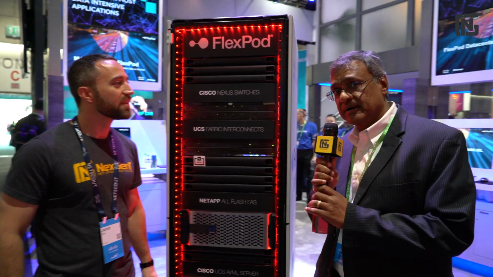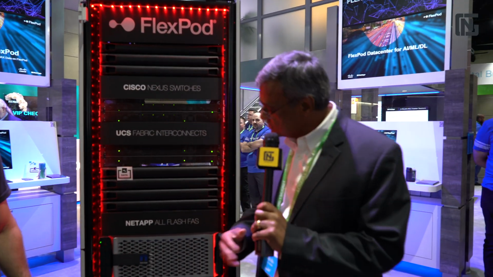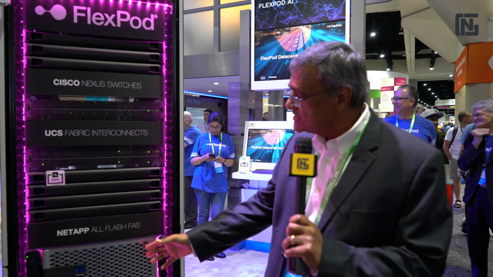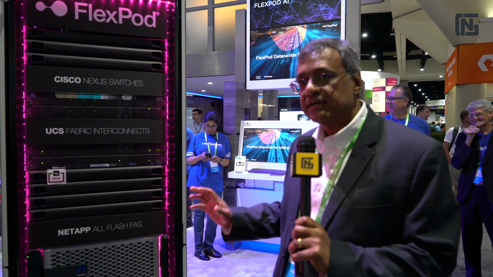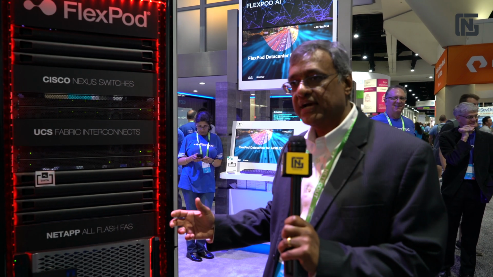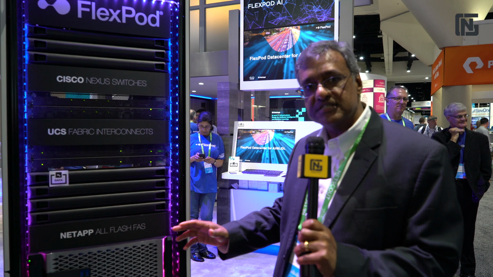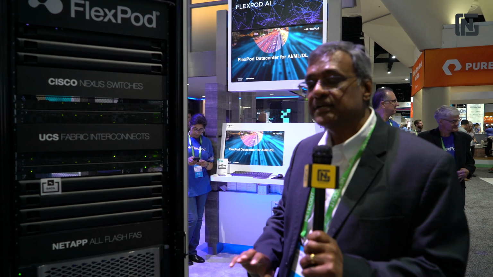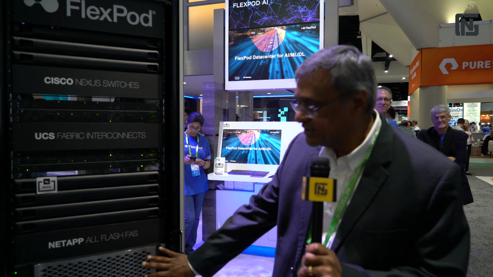Absolutely. Thank you very much, Jacob. So I come from NetApp. Let's start with the NetApp box first. This is the NetApp All-Flash FAS. This is the storage operating system from NetApp, which has All-Flash FAS. So it's the fastest and most performance sensitive, with latency being the lowest in this one. So that's what this box is. It stores all your data.